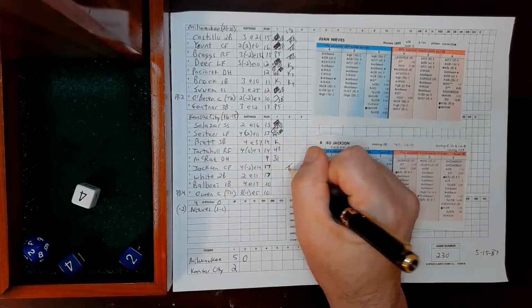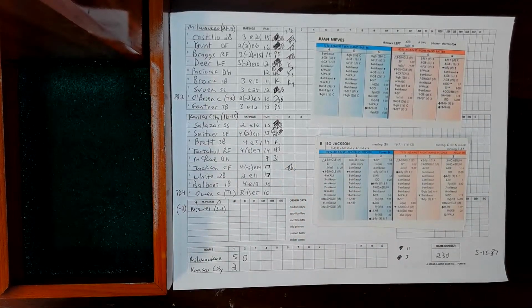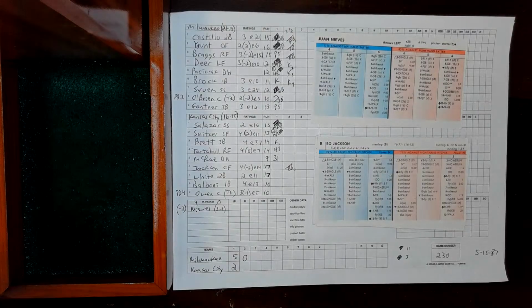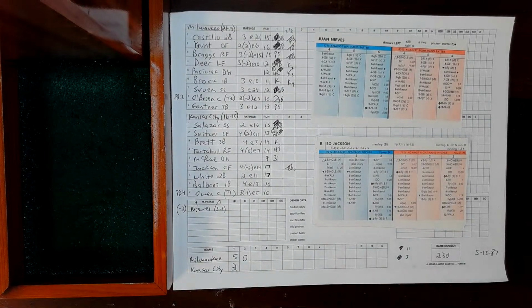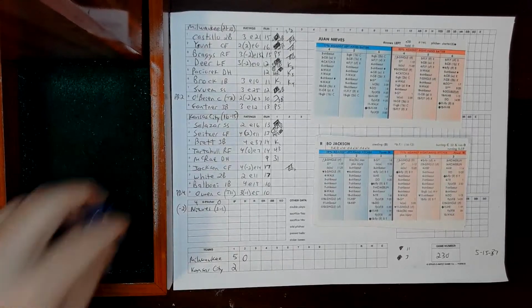Second walk issued by Nieves. And Bo knows might be looking to run here. A 6 or a 7 will get him the lead. Jackson stole 10 bases real world. He's got 7 bases stolen already, so he's going to go for number 8, see if he can get there, if he can get that lead. He does. He will get the lead.